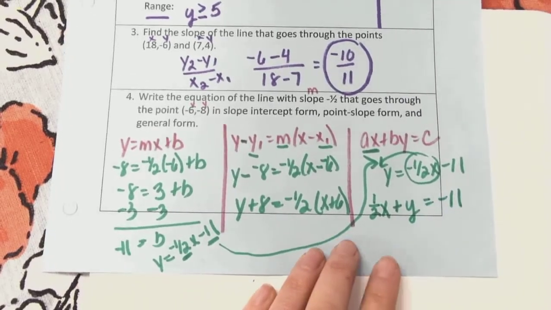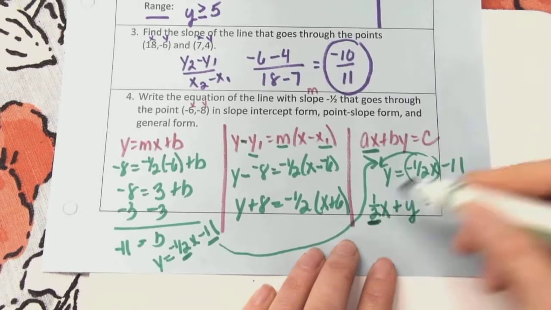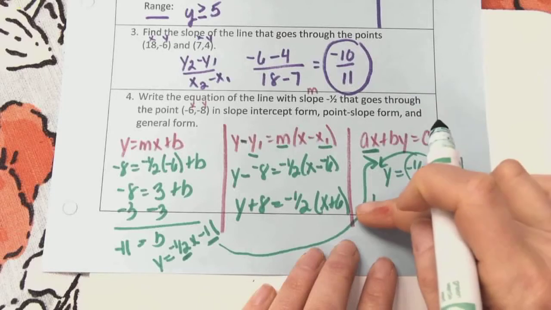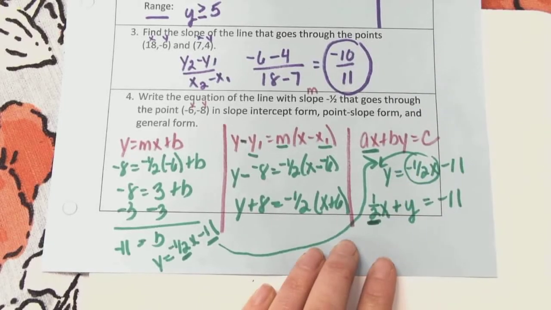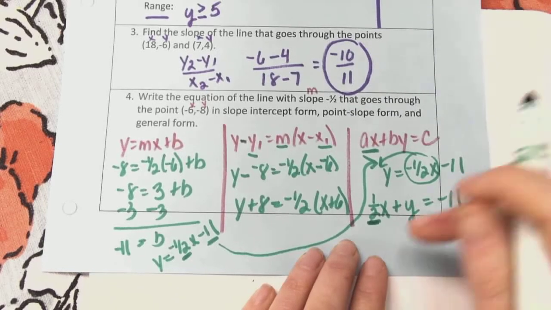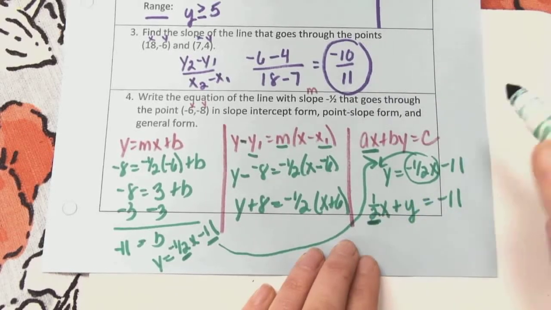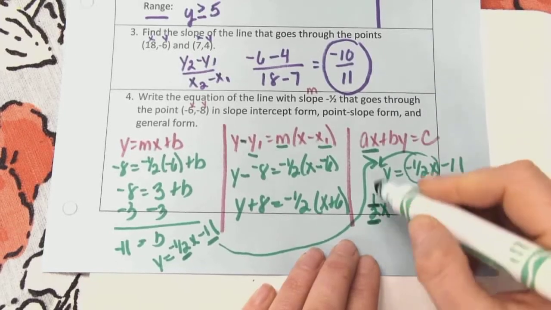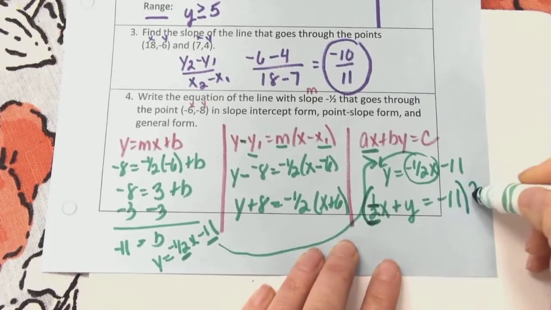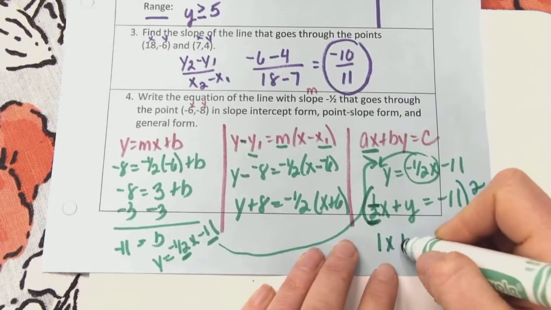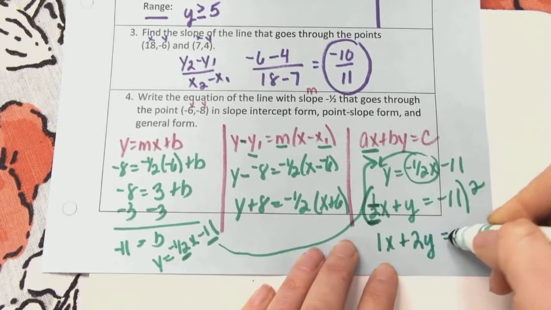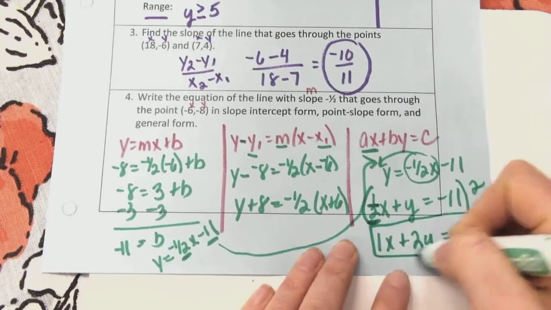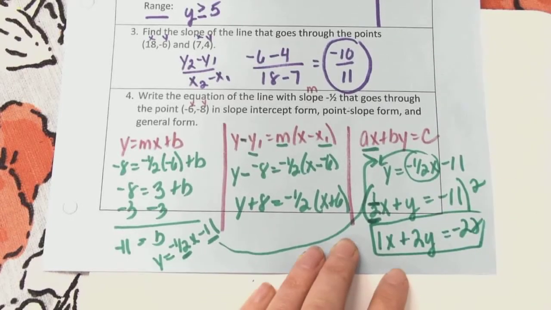There are 2 rules for standard form. The rules are the a value must be positive, which it is. If it wasn't, I could multiply everybody by a -1. But we're good. A is positive, but there can't be any fractions in it, and that is a fraction. So to get rid of fractions, whatever is in the denominator, which in this case is a 2, if I multiply everybody by a 2, I will get 1x plus 2y equals -22. And that is standard form.